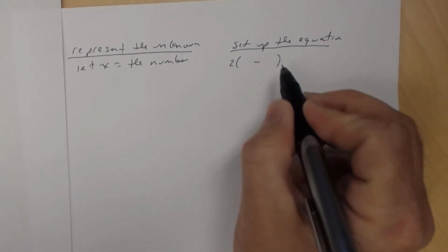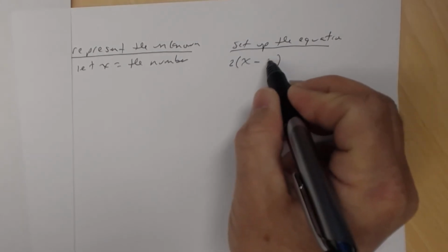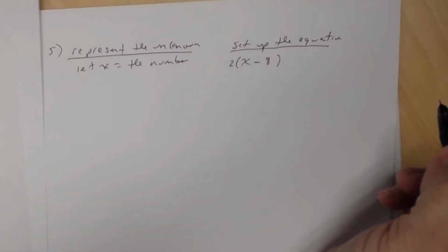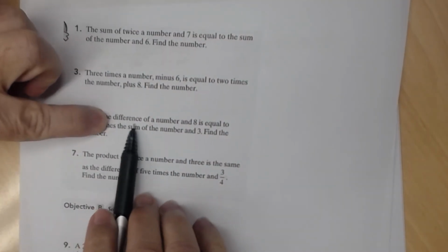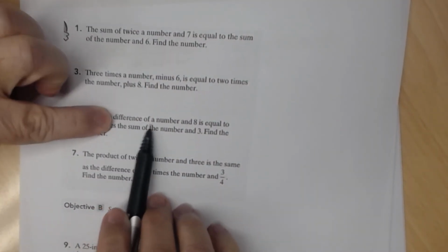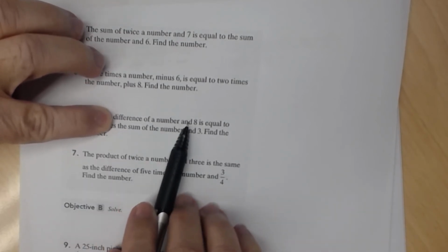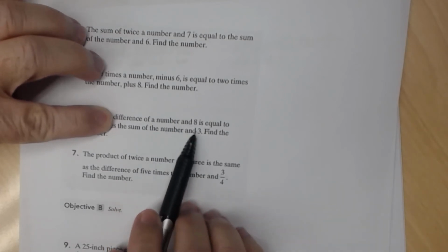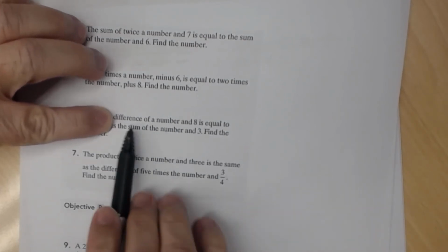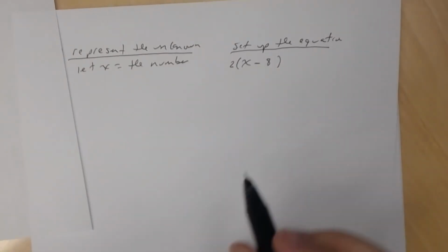If you just look at the difference of a number and 8, cover twice. The difference means to subtract, and the order in which you write this is the order in which you see it. So the number goes first, 8 goes second. Then you multiply that by 2.